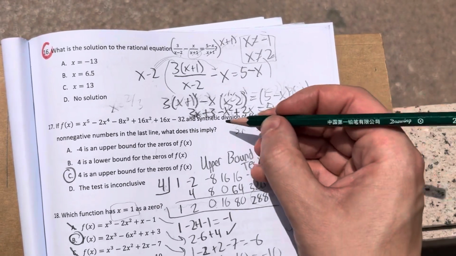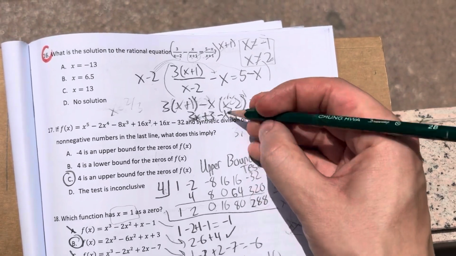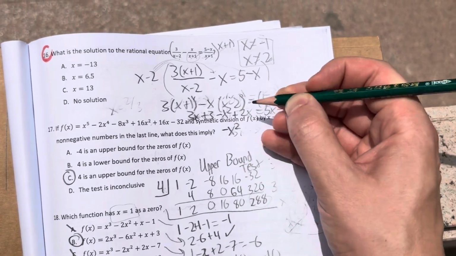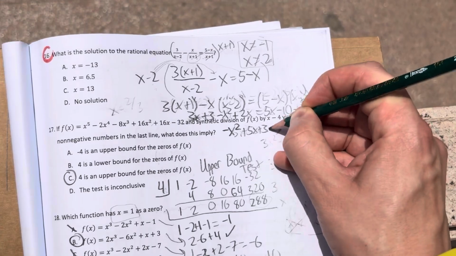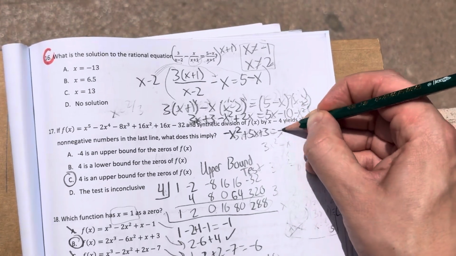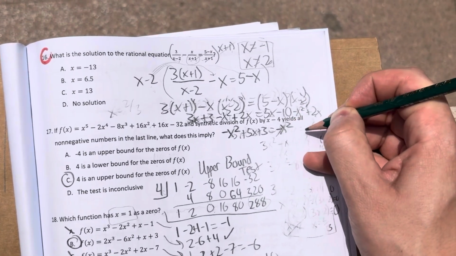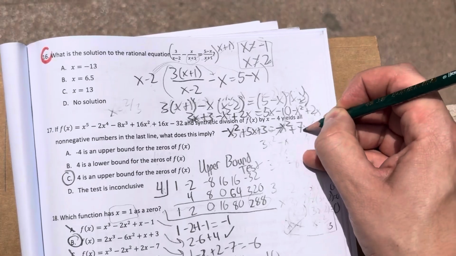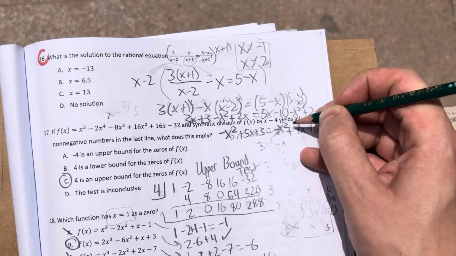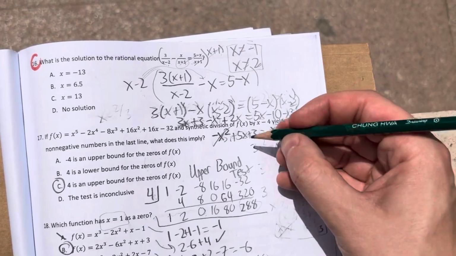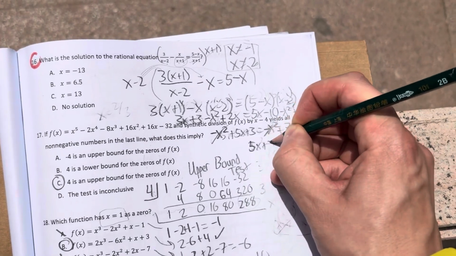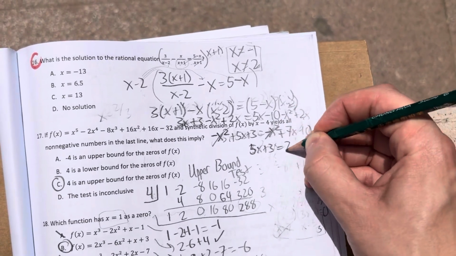Okay, apologies for the little bit of clutter here. Let's combine the left-hand side, negative x squared plus 5x plus 3 equals negative x squared plus 7x minus 10. We can add x squared to both sides, so it cancels out. 5x plus 3 equals 7x minus 10.